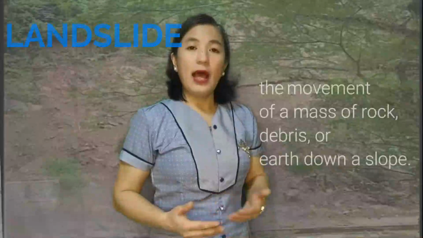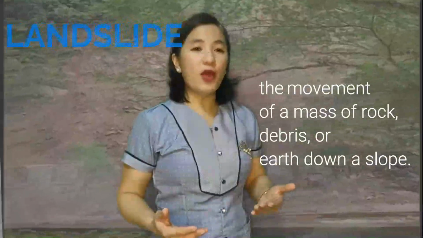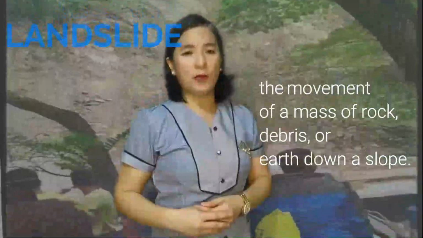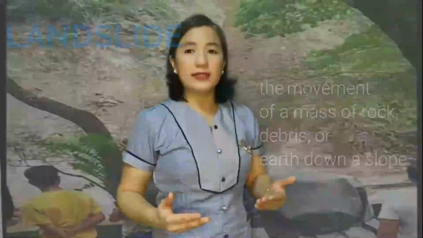Landslide. A landslide is defined as the movement of a mass of rock, debris, or earth down a slope. Landslides are a type of mass wasting, which denotes any downslope movement of soil and rock under the direct influence of gravity. The term landslide encompasses 5 modes of slope movement. These are falls, topples, slides, spreads, and flows.